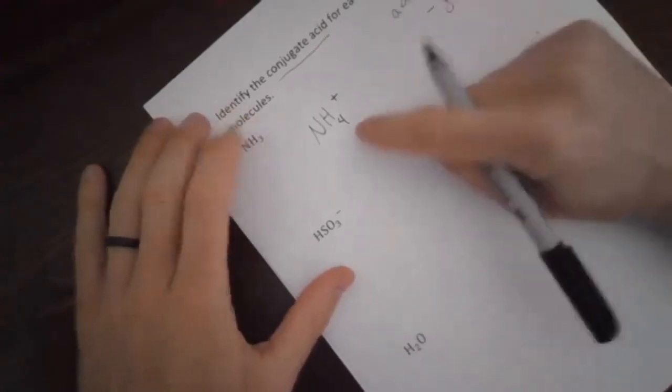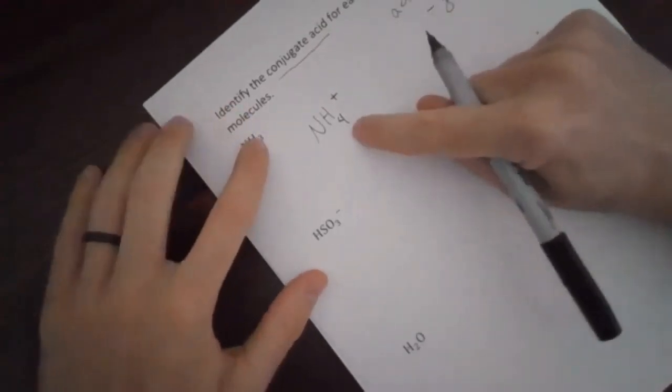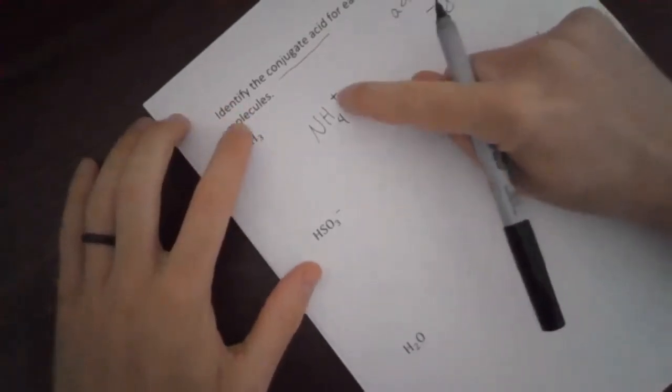So I increase the number of hydrogens by 1, and I increase the charge by 1.